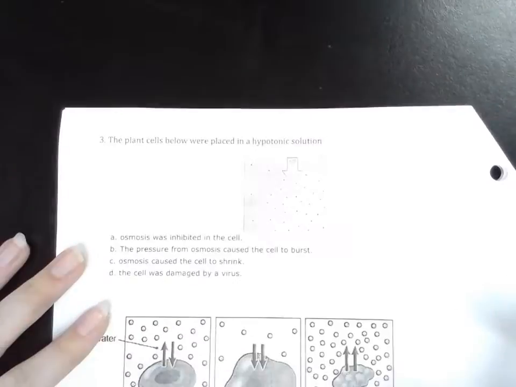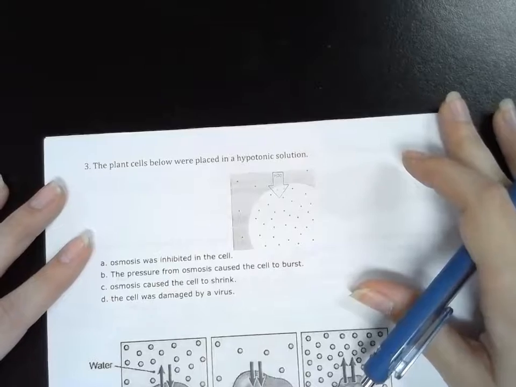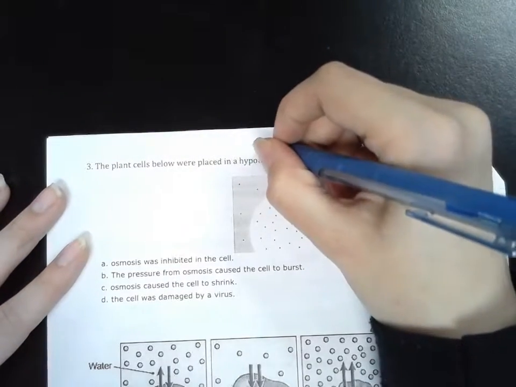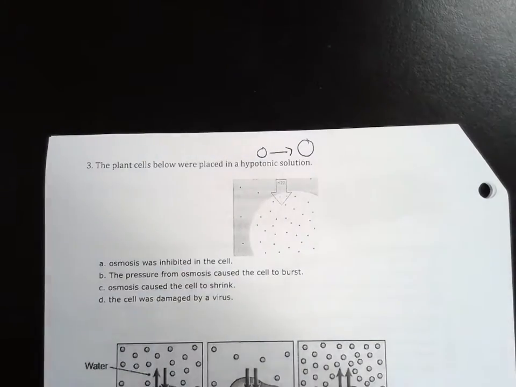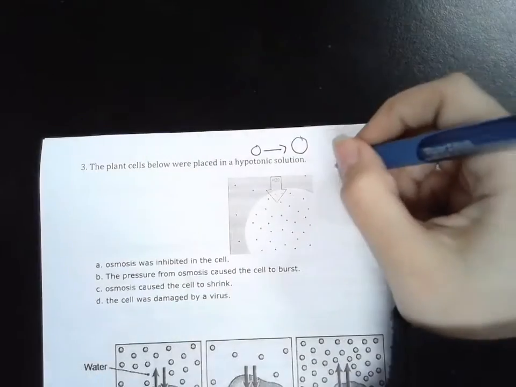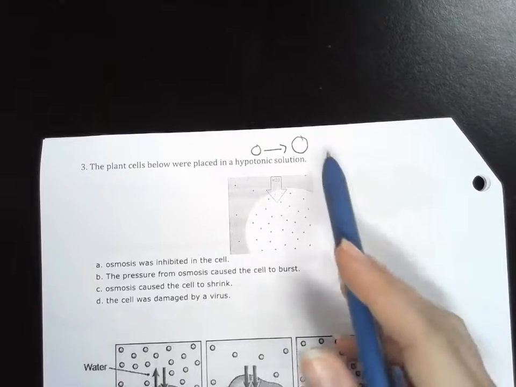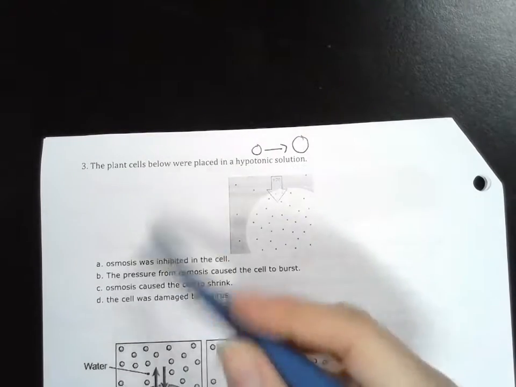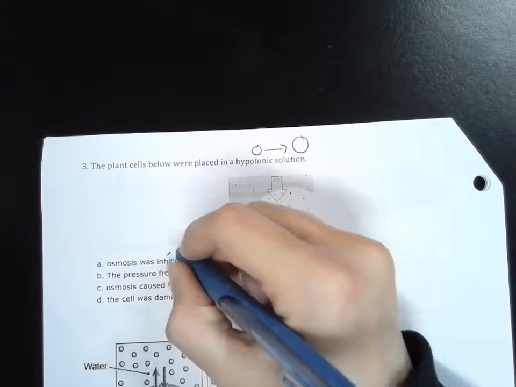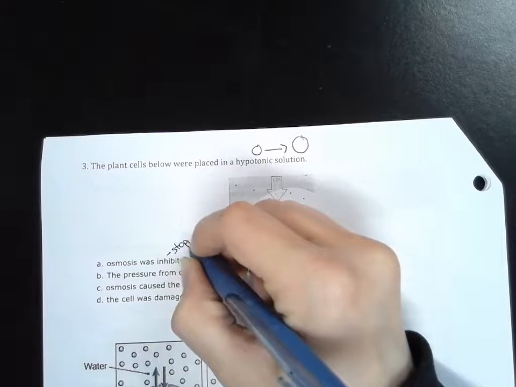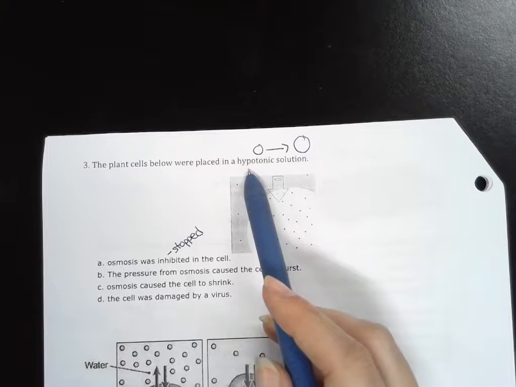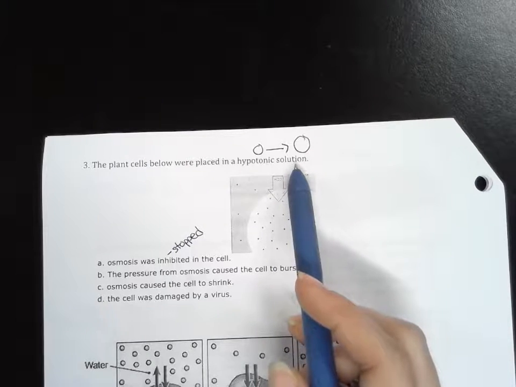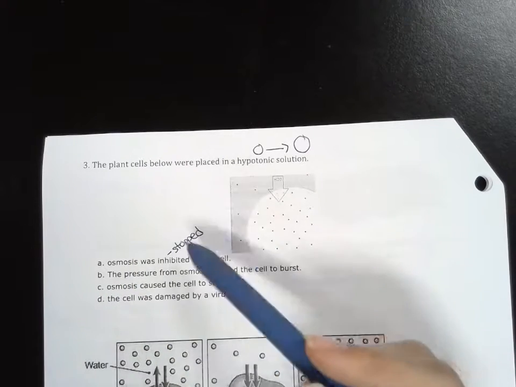All right, the plant cells below were placed in a hypotonic solution. So the first thing I'm going to do is draw my annotation. My cell is going to swell. So I'm looking for an answer choice that matches that the cell is going to swell. Osmosis, when it's inhibited, this just means stopped in the cell. So if it's placed in a hypotonic solution, that means that water is flowing in a certain direction.